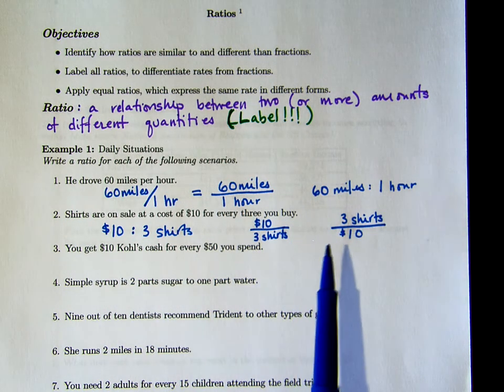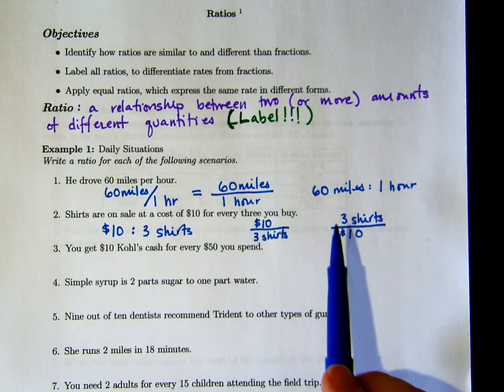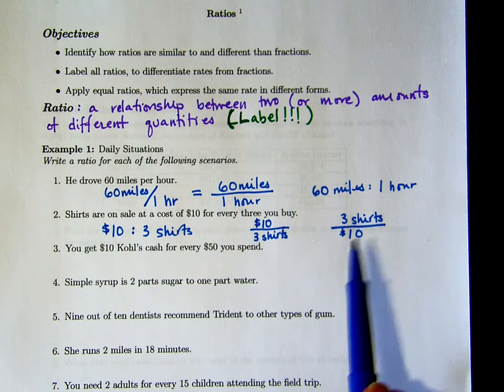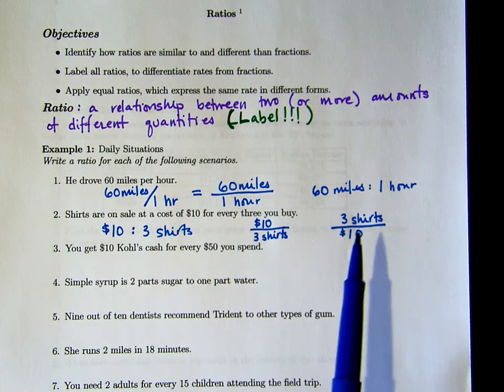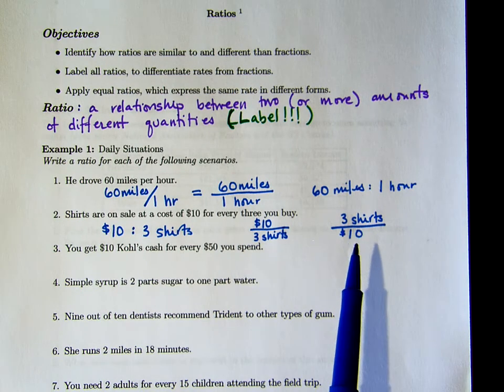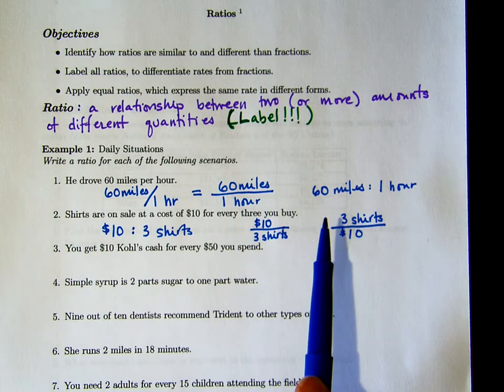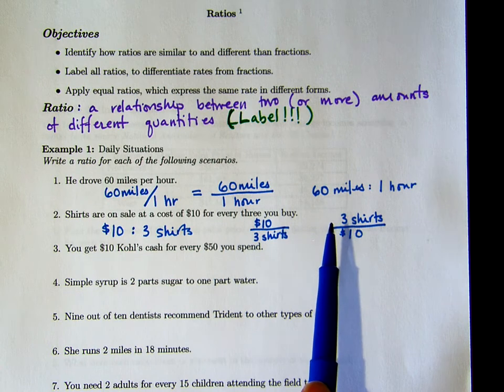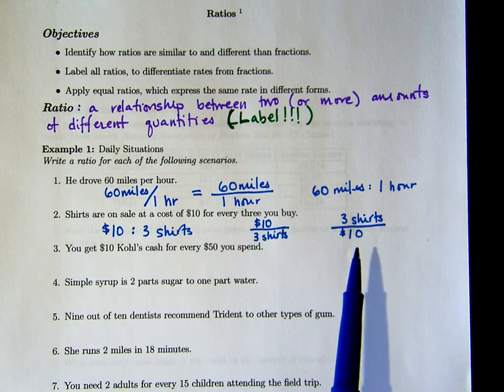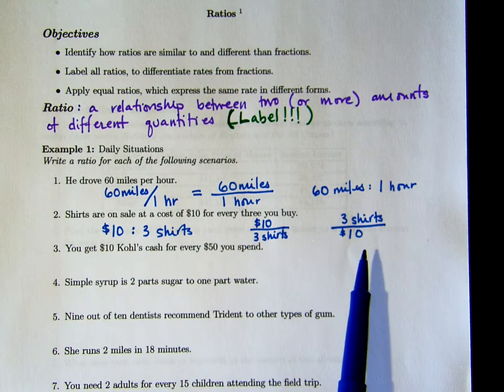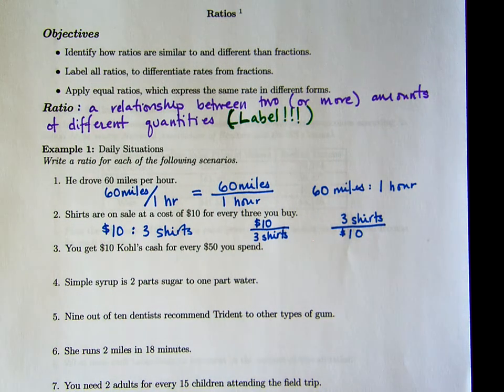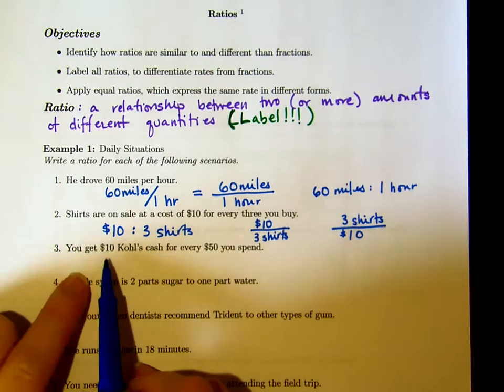Whereas in a fraction, this would be 3 shirts out of 10 shirts or what have you. They would have the same units, and you would have to be very careful about what the numerator or the number of equal portions is versus the denominator, which is how many total are in a complete whole. So, a little bit different.